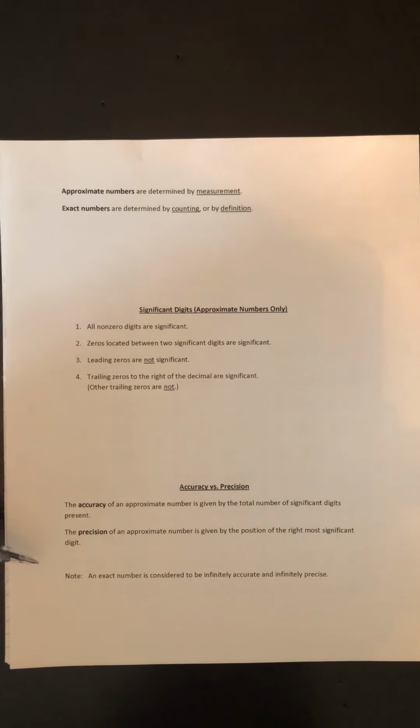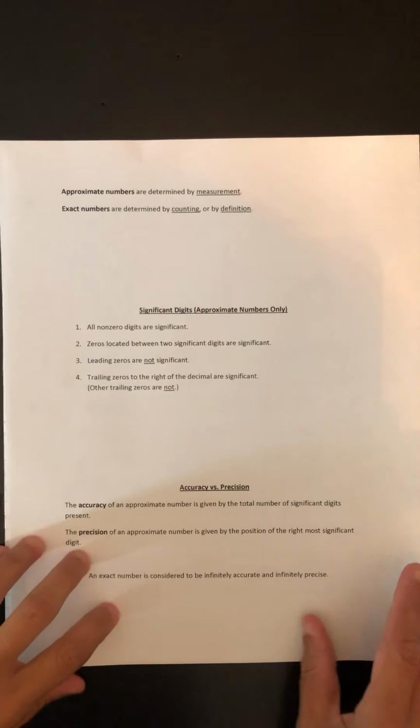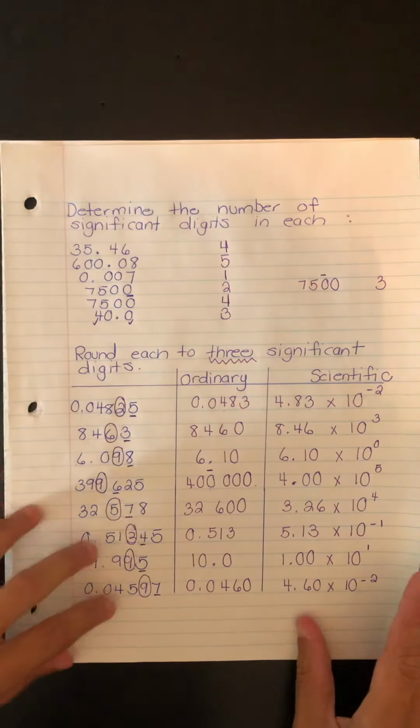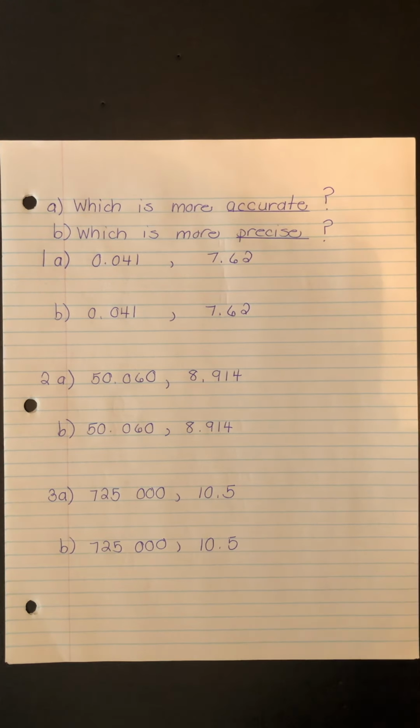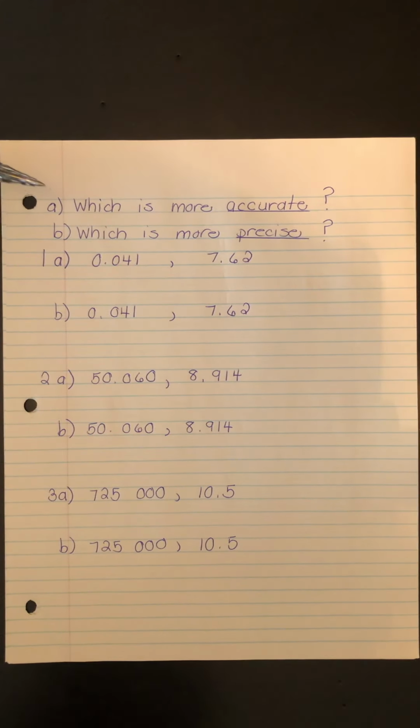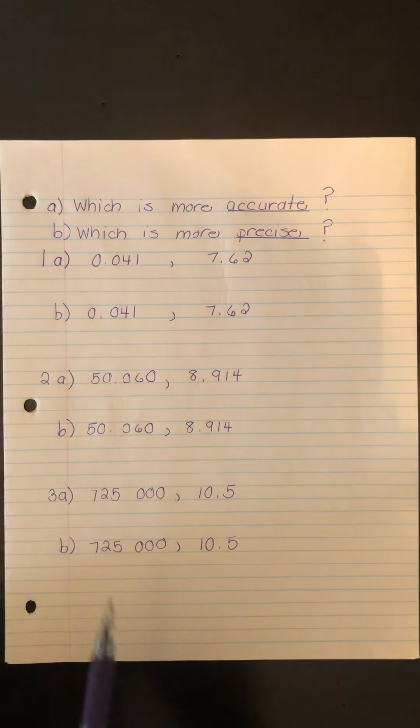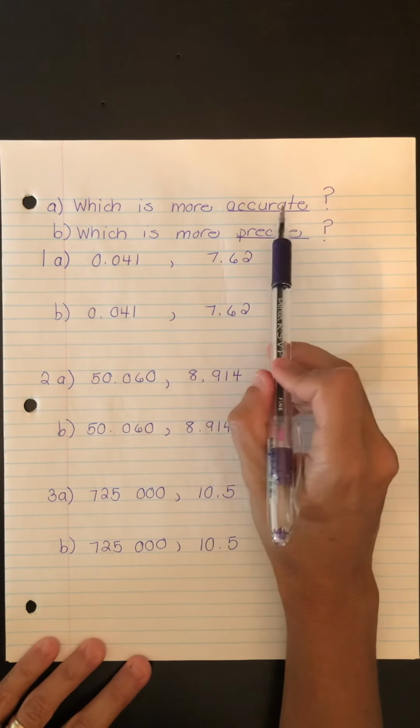Okay, but anyway, let's have a look at the difference between these two important measures. So what we're going to do in each of these examples is state which number is more accurate, then state which number is more precise. Okay, so in our first example, the numbers that we are comparing are 0.041 and 7.62. So in part A, first, we're going to compare the numbers for accuracy.